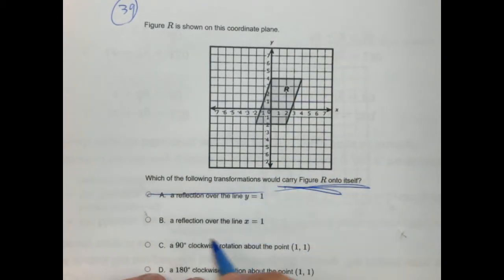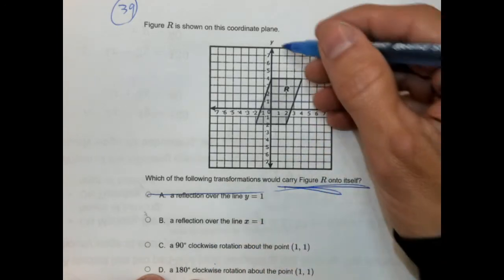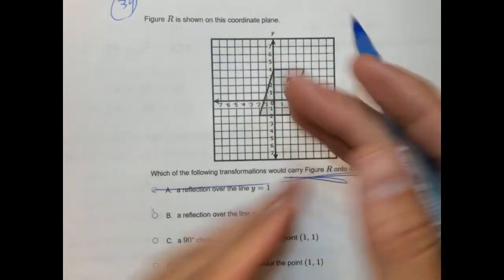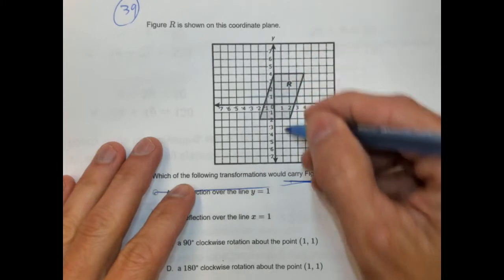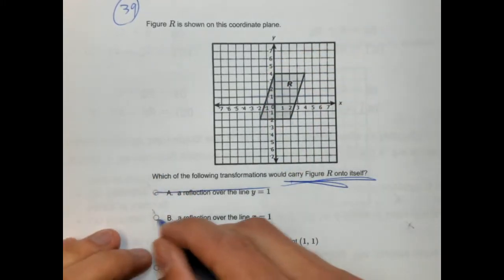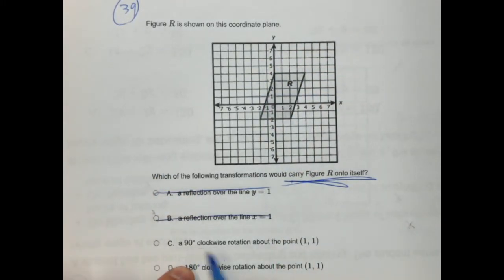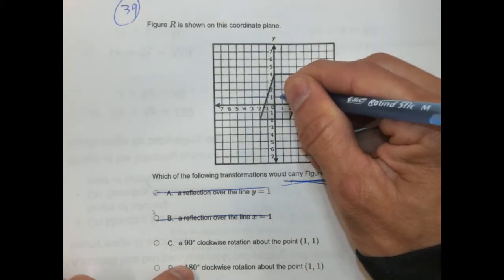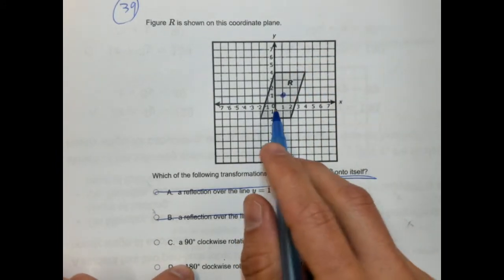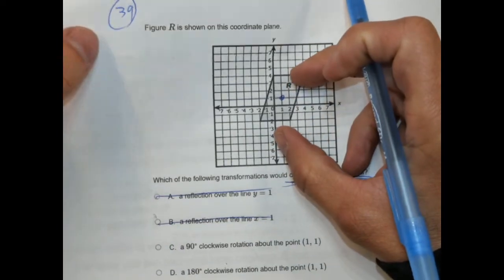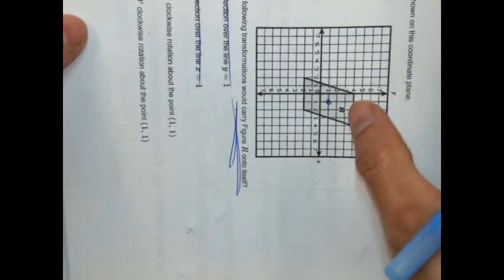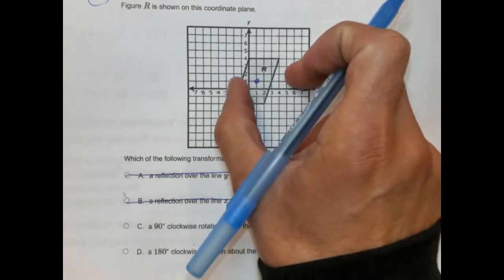So that's out. Similarly here, x equals 1 is a vertical line. It'll fold partially on top of itself, but it'll overlap, right? This part here, this part goes here. That's out. And 90 degrees rotation about the point 1, 1. So 1, 1's right here. We're used to rotating about the origin. So if you rotate this 90 degrees about where it is, it's going to rotate like that. It'll be a 90 degree turn. It won't be exactly on the same spot.